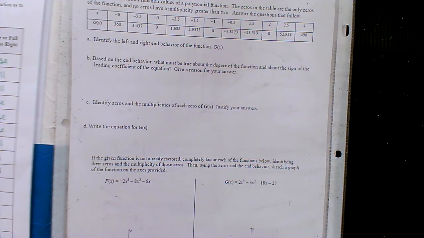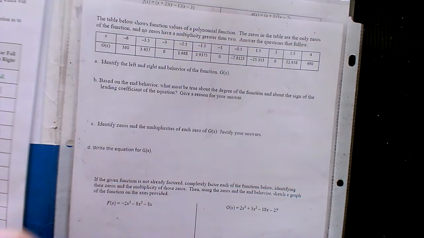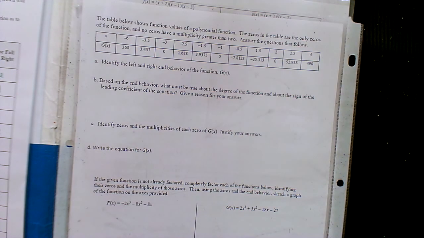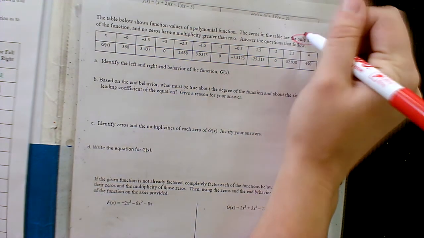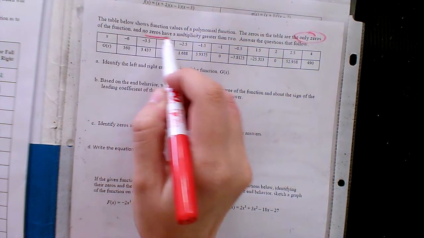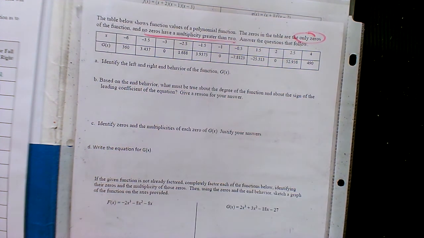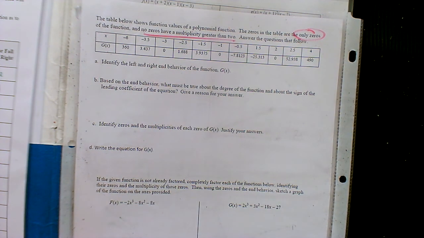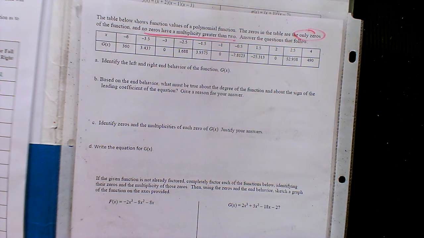Now, the graphs that we draw are not going to be very accurate. Okay, they'll be accurate to a point, but we're just going to get a rough general shape as to what these graphs look like. Okay, we're not going to get very specific in terms of detailed points. So on page 162, let's take a look at this table. The table below shows a function of a polynomial. The zeros are the only zeros in the table, and no zero has a multiplicity greater than 2. All right, use that information in the table to help you with the questions.